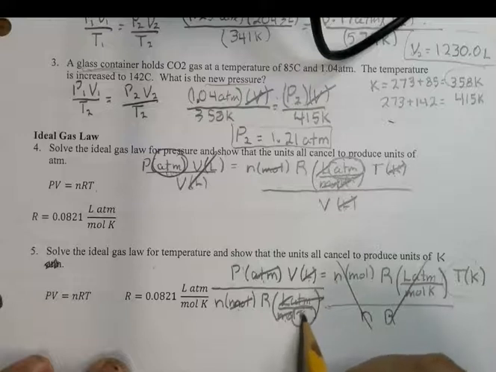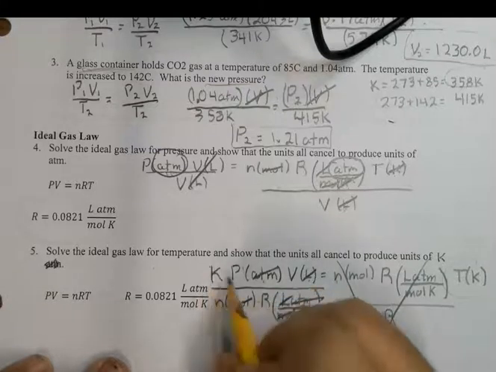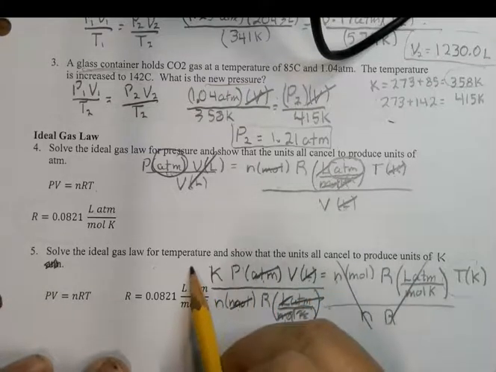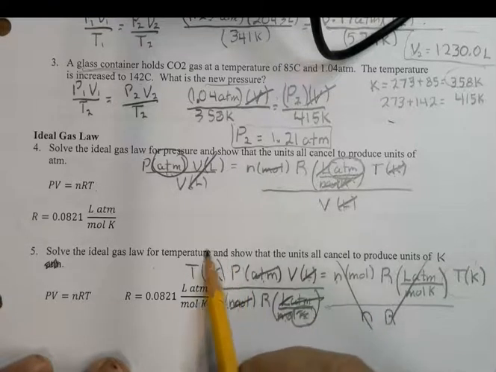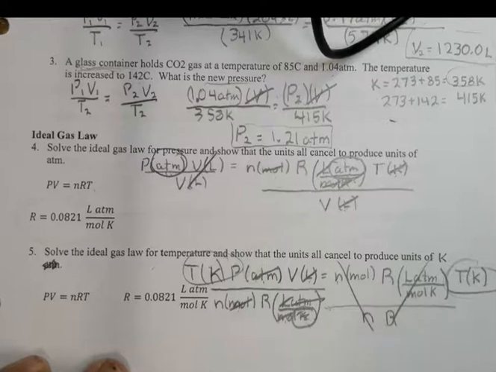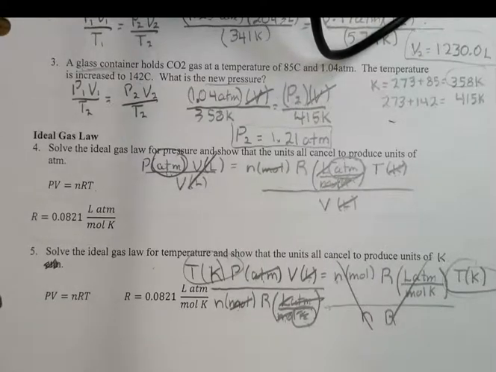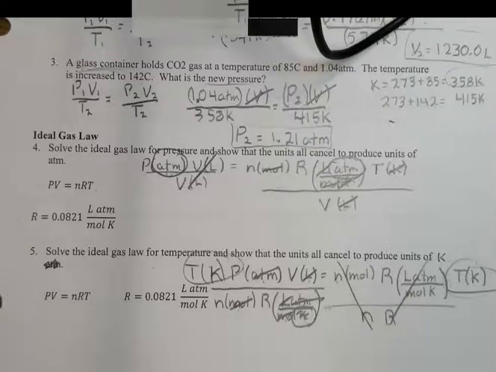So I can rewrite the K up here. And so my final units, my temperature in K, ends up here, and it's over here. So we end up with the same units. So R successfully cancels all the other units except the ones that you're looking for by the end of the final equation, okay?